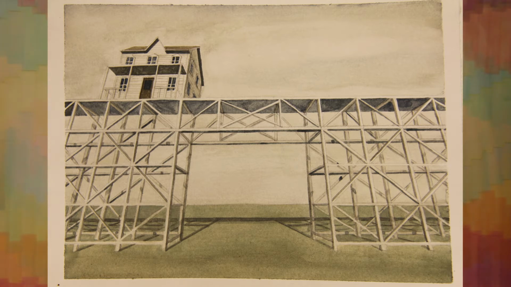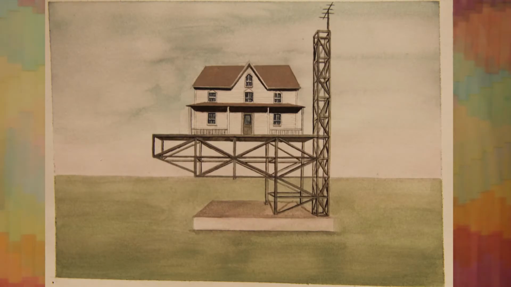The point of view in the picture is a little different because you're looking at the house from below. So I felt that was pretty interesting because you're looking up at this house as opposed to being eye level at it. Let's see, that one, I used a bit of pink in that picture.